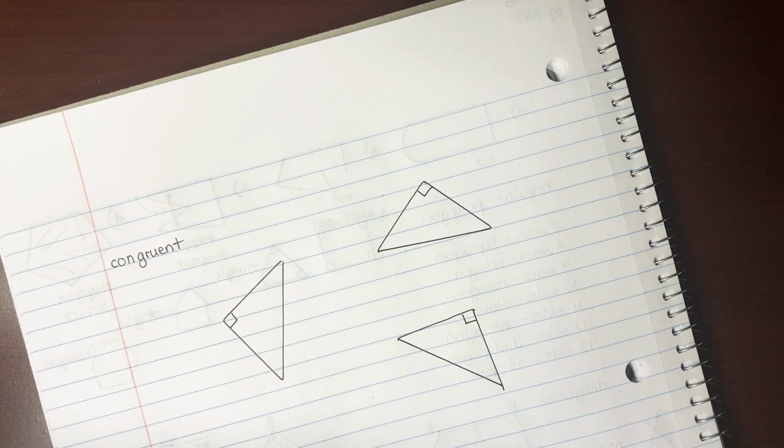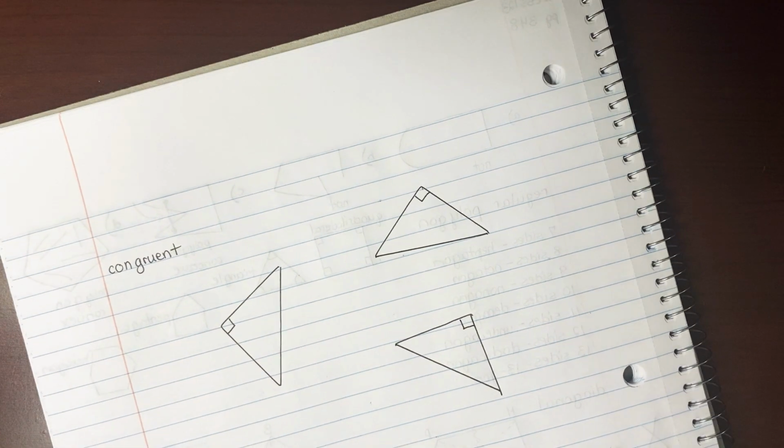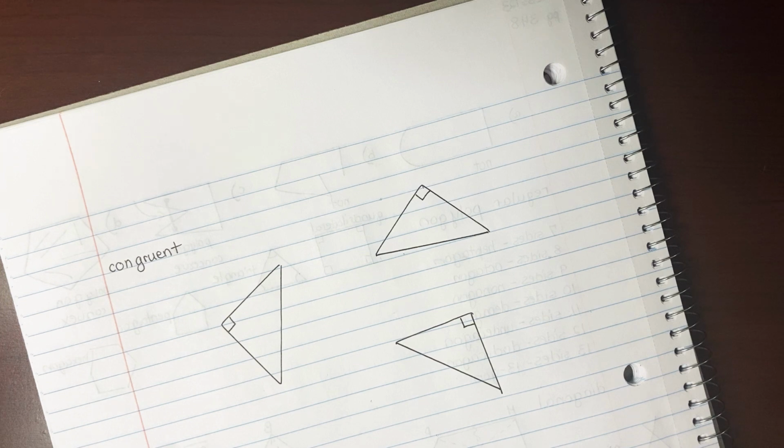When we do this, it is understood that we mean that the measures of the angles are equal and that the lengths of the segments are equal. All right, so when we're dealing with figures that are congruent, the angles are exactly the same, the sides are the same length, the shapes are the same size.